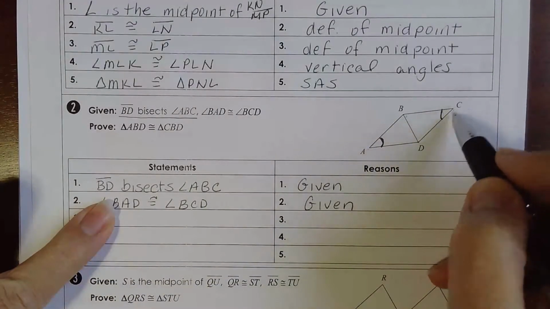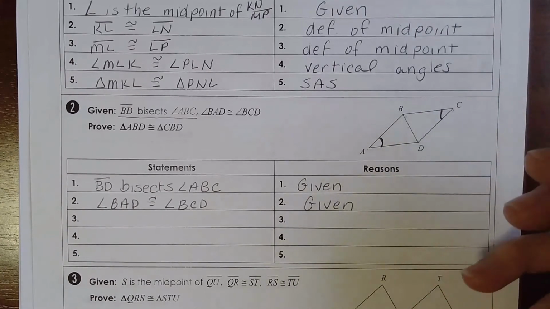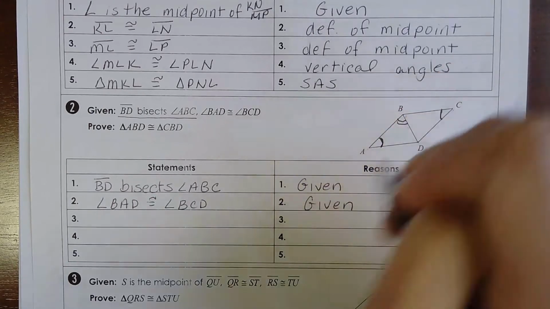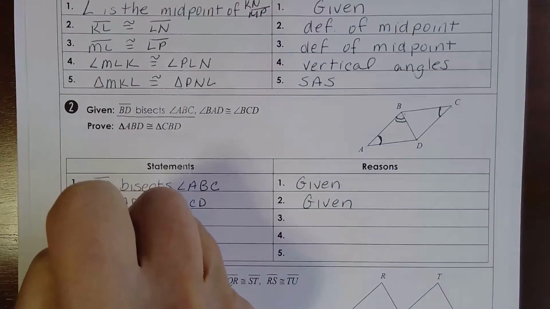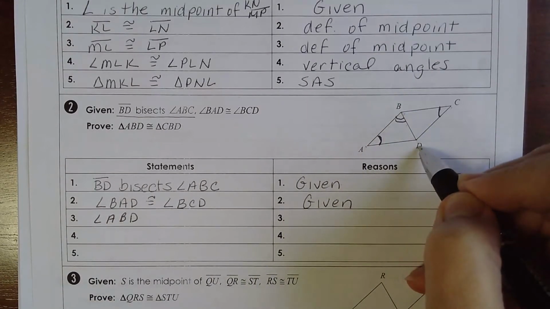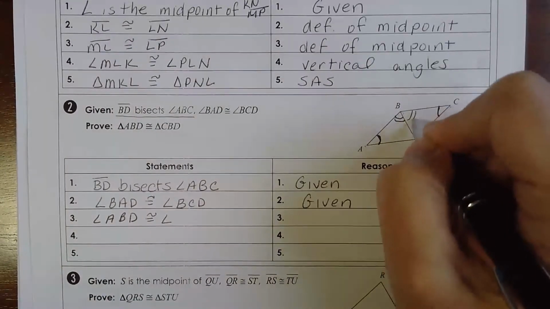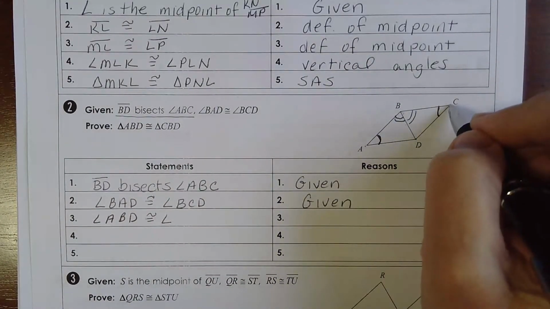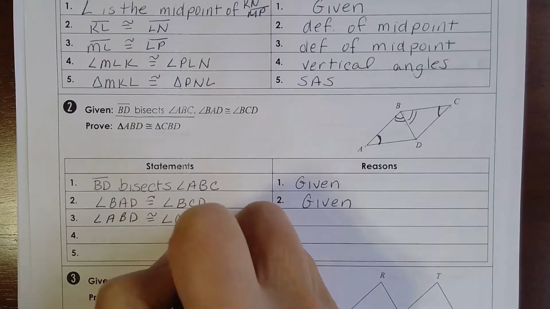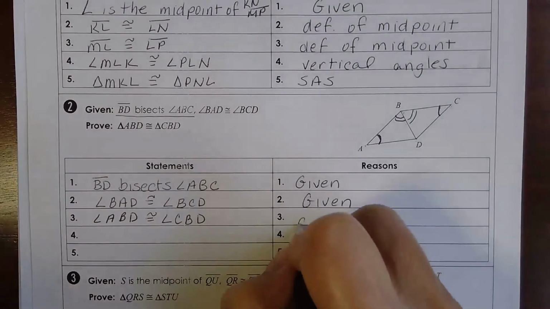Here's your angle ABC. This segment here is bisecting that. Bisect means, remember, cut in half. So that means this angle, which is angle ABD, we start at A, down to B, out to D, is going to be congruent to this angle over here. So we start at C, up to B, down to D. Okay, and that's the definition of an angle bisector.